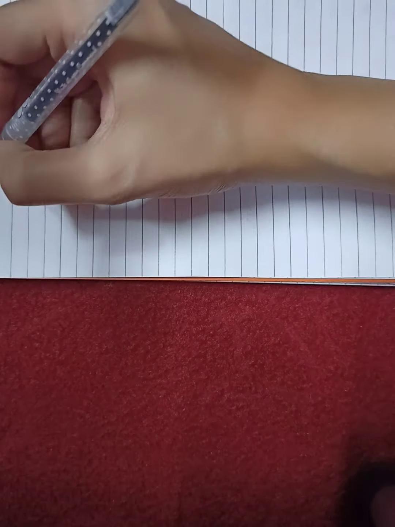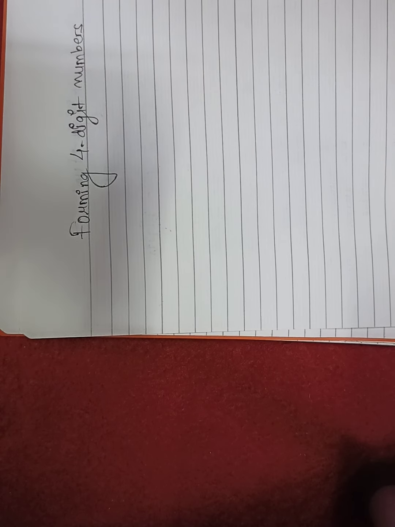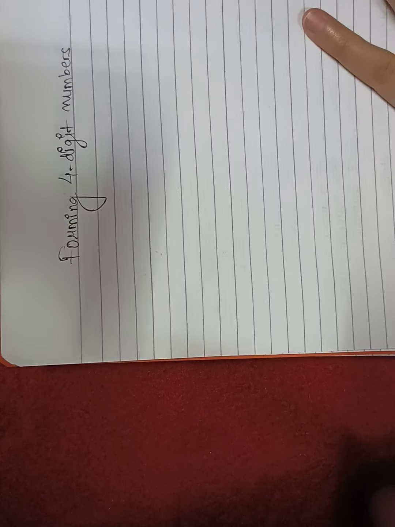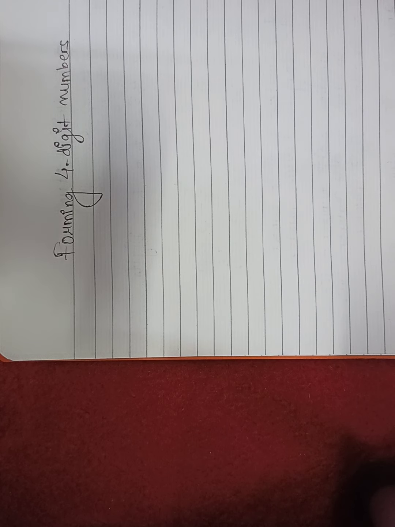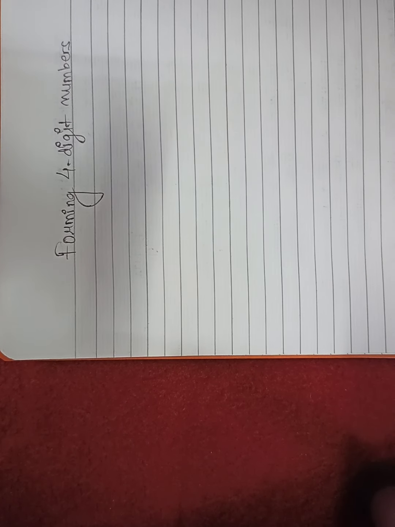Now we'll proceed to the next topic, that is forming four-digit numbers. You must have seen four-digit numbers around you, somewhere in the books, somewhere else. You must have seen four-digit numbers anywhere.